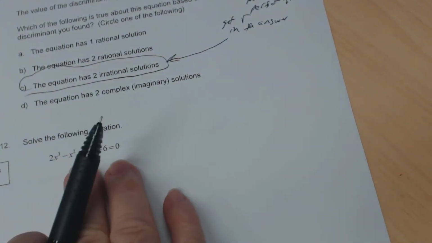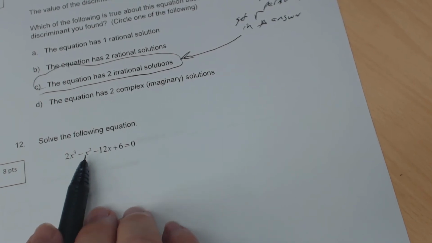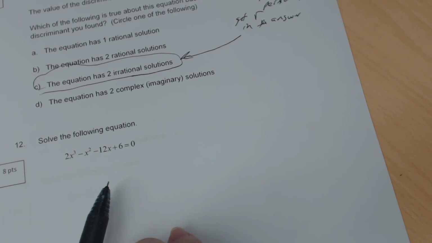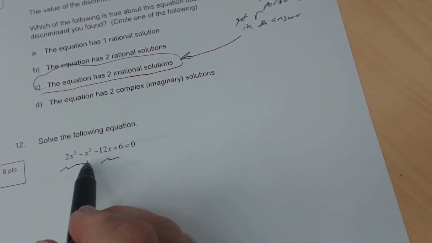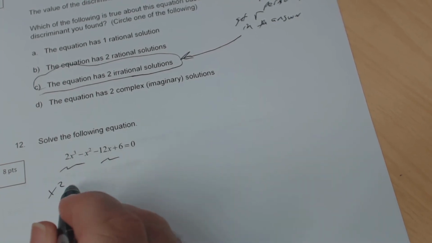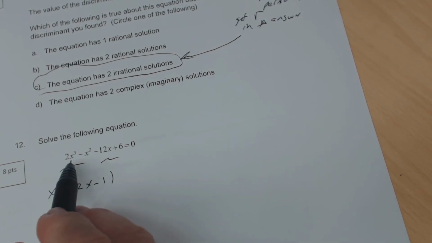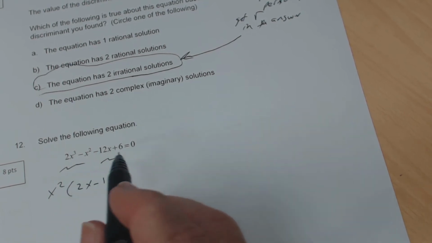All right, so here you want to solve this equation. So you have 4 terms. It's already in general form or standard form, so you have 0 on the other side. And you're going to group the first 2 and group the last 2. So in the first group, I can take out an x squared. And I get x squared times 2x minus 1. So that's the first group. Always check yourself. x squared times 2x is 2x cubed. x squared times a -1 is a negative x squared.